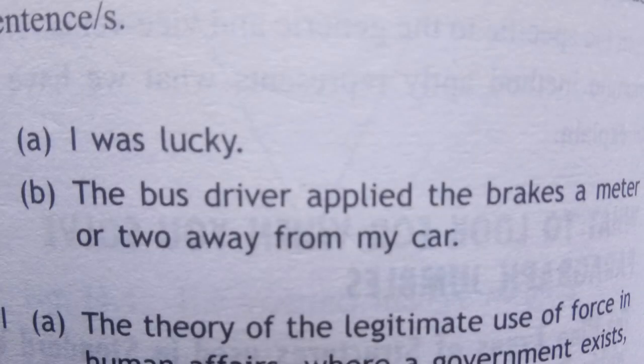Sentence A: I was lucky. Sentence B: The bus driver applied the brakes a meter or two away from my car. If we read the first sentence, "I was lucky," it presents an idea. In the second sentence, it is explained: the bus driver applied the brakes a meter or two away from my car. This elaborates the first sentence. Okay, so the second sentence comes after the first sentence. So we can say I was lucky because the bus driver applied the brakes a meter or two away from my car.